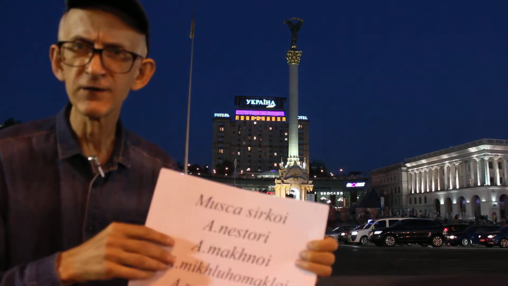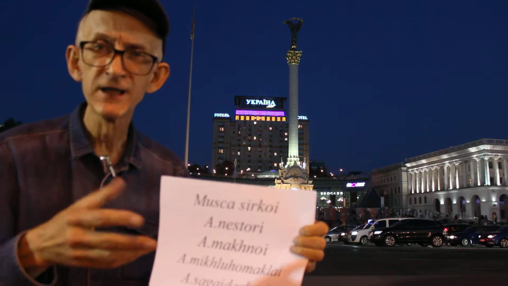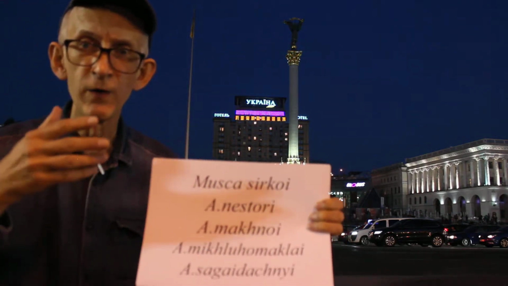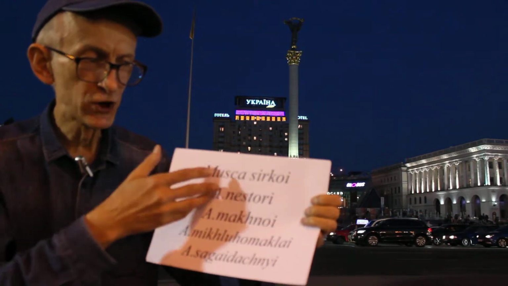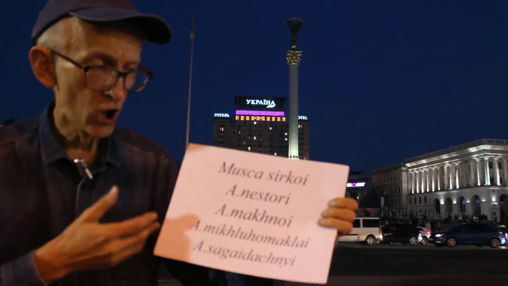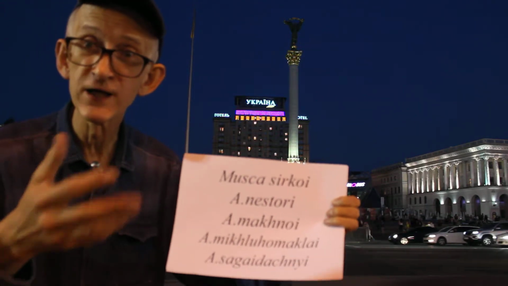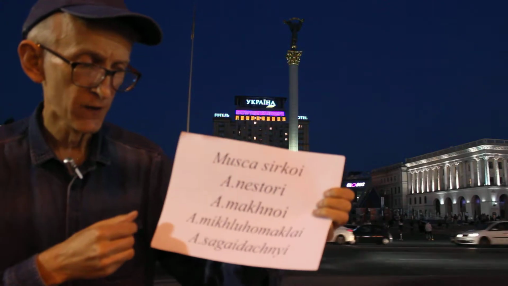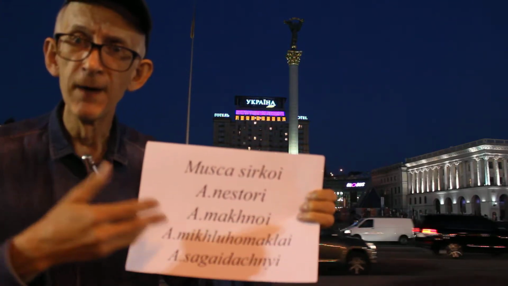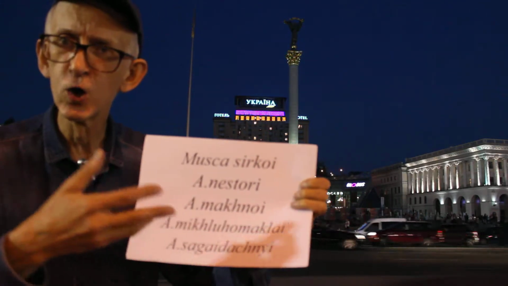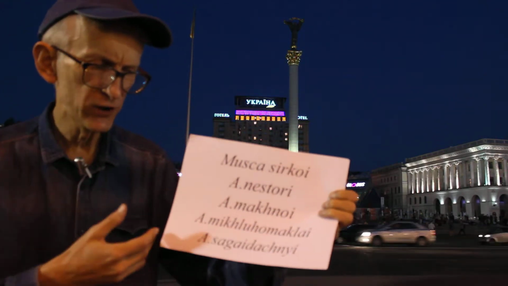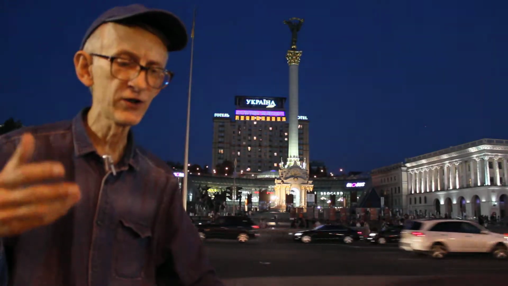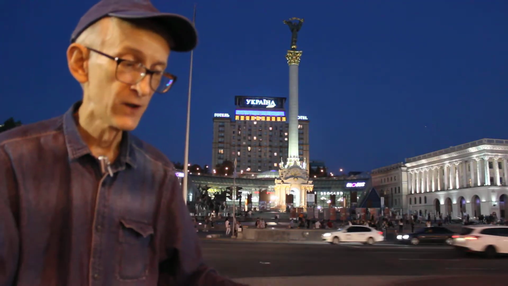And what about different flies? Even a fly like Musca can be named with a name you like, such as Musca circoi, why not? Or Musca nestori in honor of Nestor Makhno, or Apollo Makhnoi. Or Apollo Mikluho-Maklai, why not? Very interesting. Or Apollo Sagaidachny, very interesting, a very nice Ukrainian name.